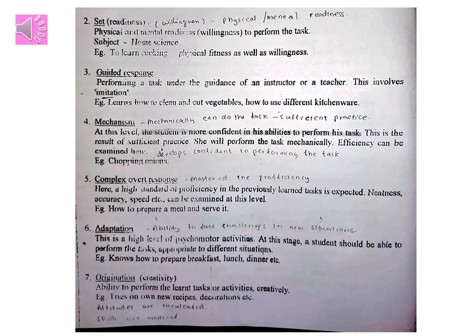At this stage, a student should be able to perform the task appropriate to different situations. Adaptation, right? Not only the previous situation, different one. Example, knows how to prepare breakfast, lunch, dinner, anything, right? Earlier, now she started with cooking. Now he can prepare the breakfast, lunch, dinner, everything. Adaptation.